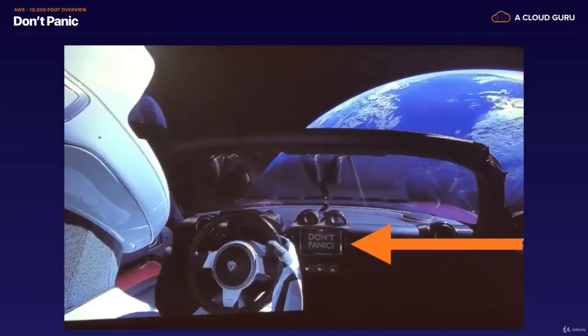Now this is a real photo. Most of you may or may not know this, but this is a photo that was taken in February of 2018. This is when Elon Musk sent his Tesla Roadster to Mars. It actually overshot Mars and went to the asteroid belt. And this is a Hitchhiker's Guide to the Galaxy reference here. You can see on the screen it says, "Don't panic."